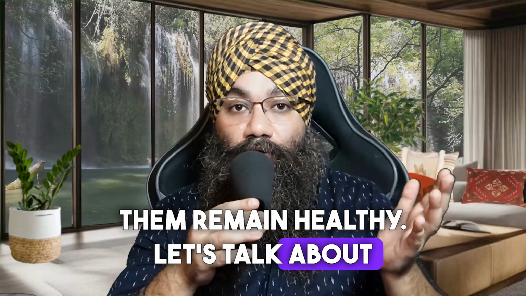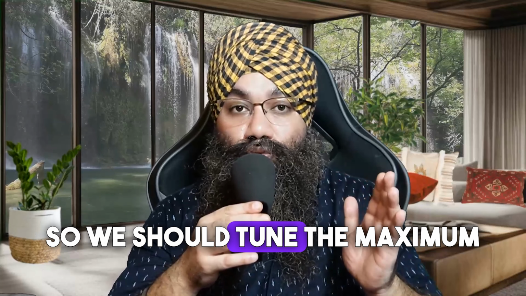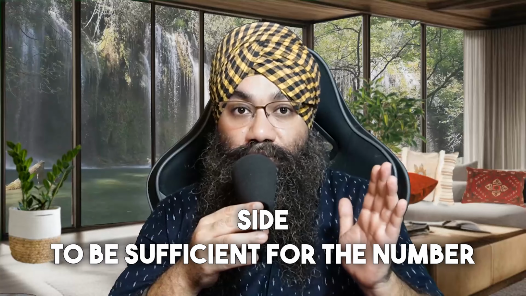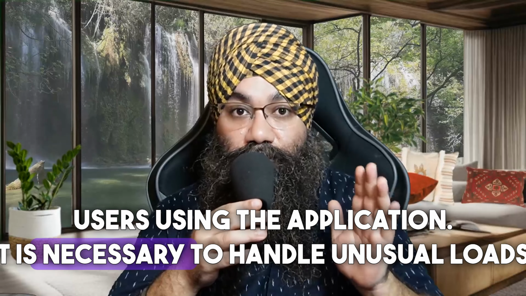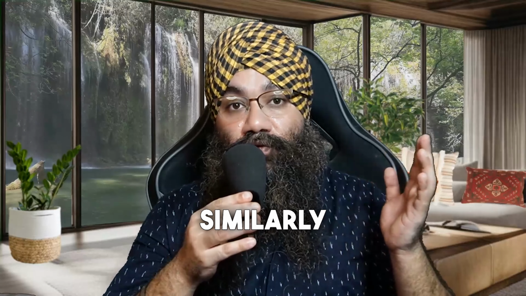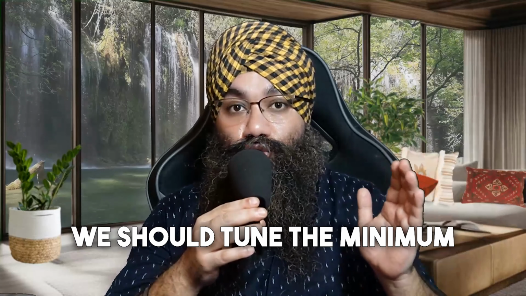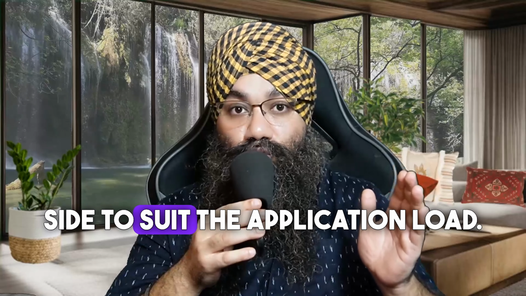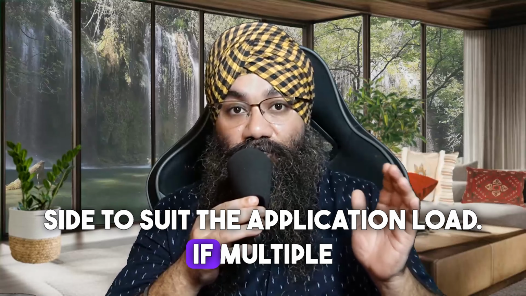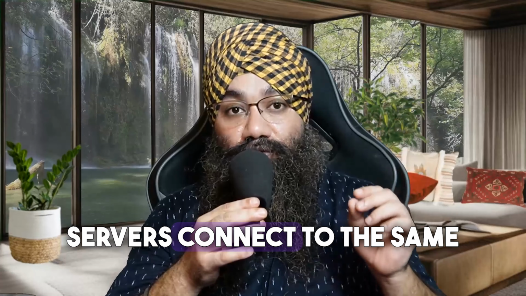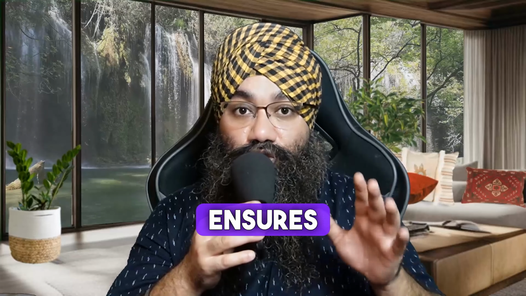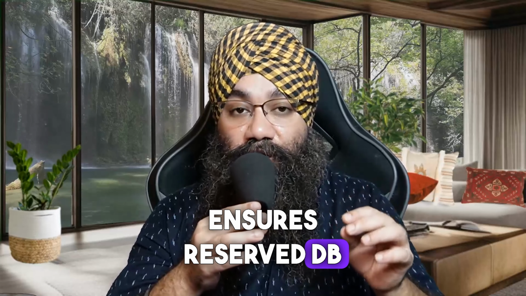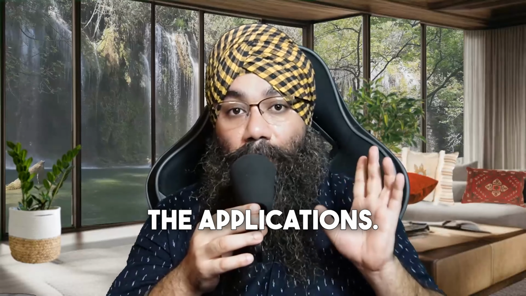Let's talk about maximum pool size. We should tune the maximum pool size to be sufficient for the number of users using the application. It is necessary to handle unusual loads. Similarly, for minimum pool size, we should tune it to suit the application load. If multiple application servers connect to the same database, having a sufficient minimum pool size ensures reserved DB connections are available for all the applications.